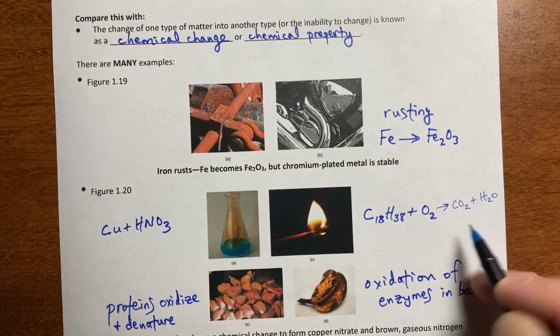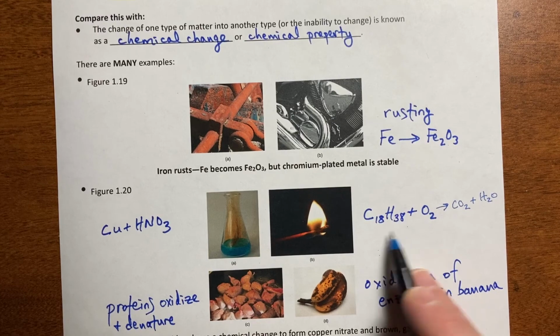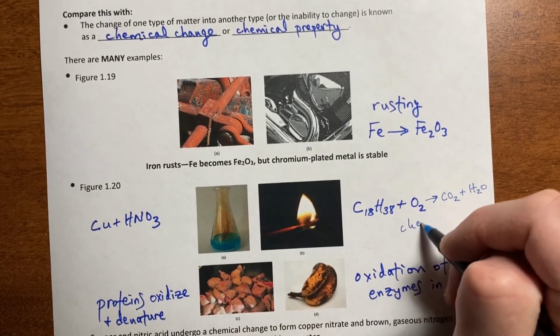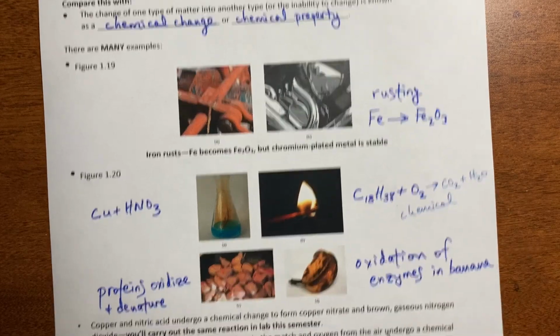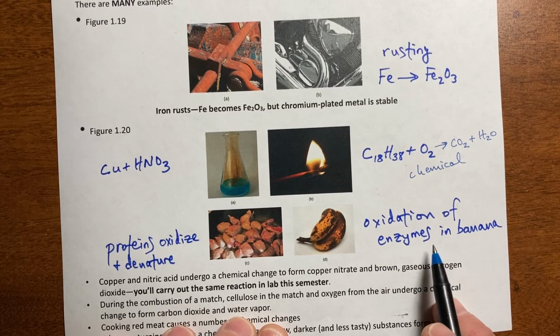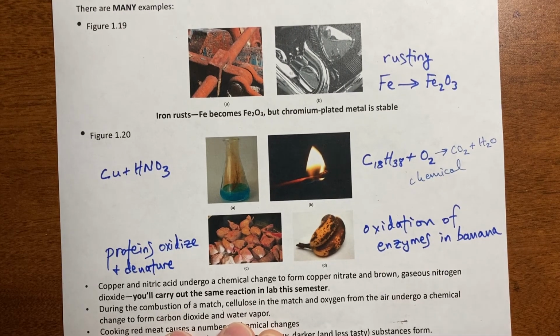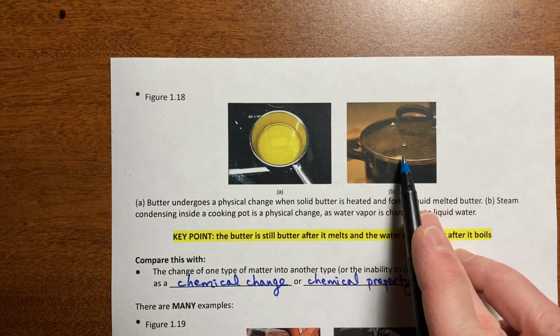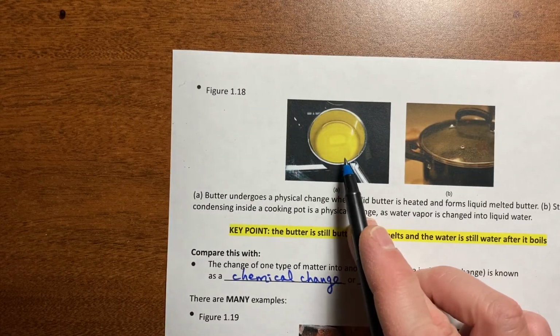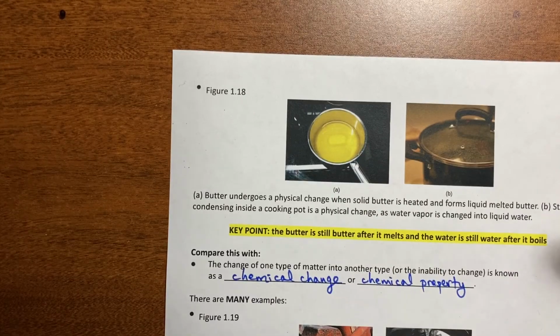So you're making new substances from other substances. So that's a chemical change, of course. When fruit oxidizes from enzymes breaking down the sugars, that's a chemical change. You might know chemical changes generally are not reversible. Sometimes they are, but physical changes can be reversible. You can cool water down and the gaseous water will go back to liquid. You can cool melted butter down and it will go back to being solid butter.